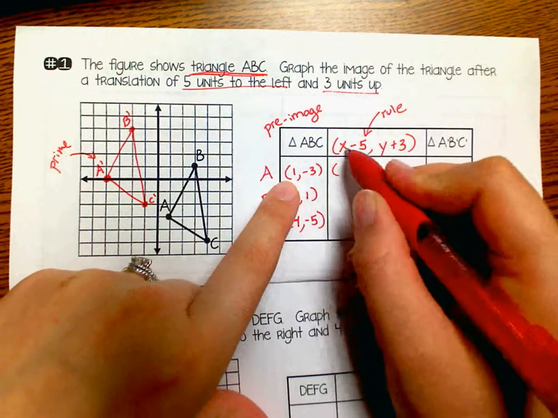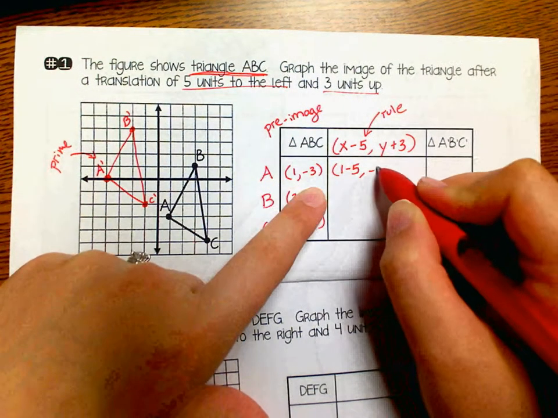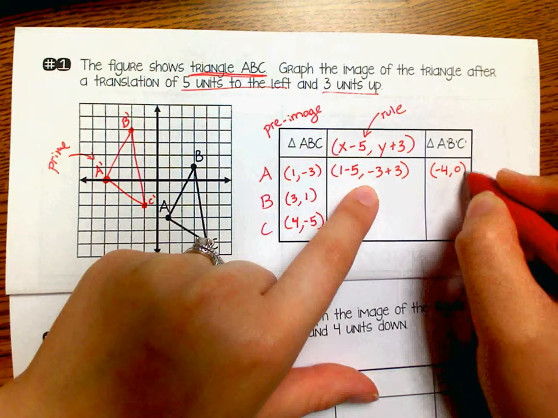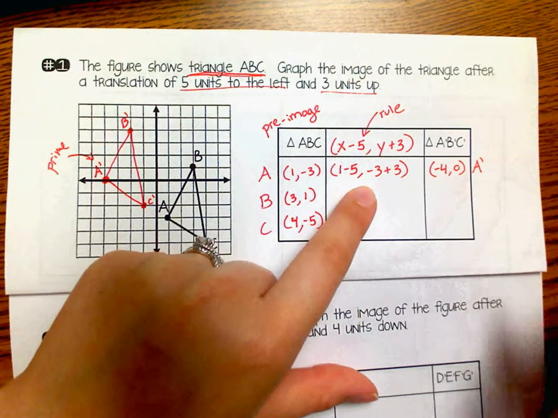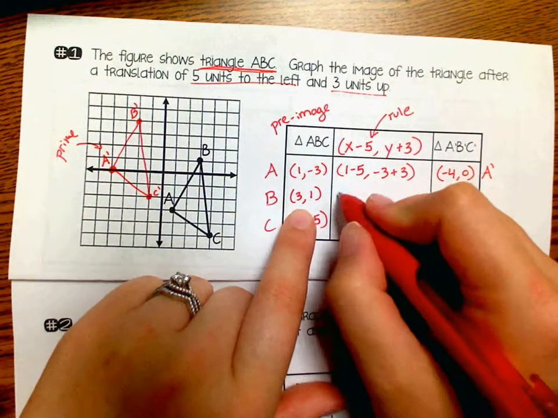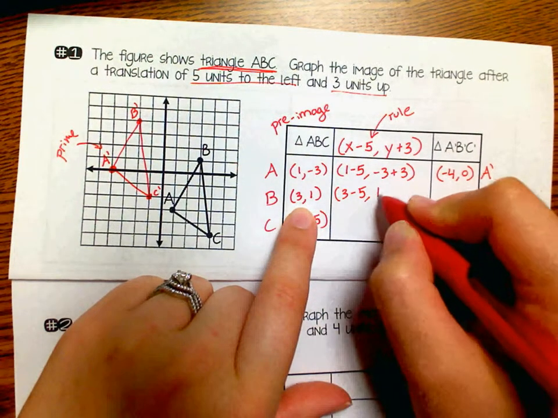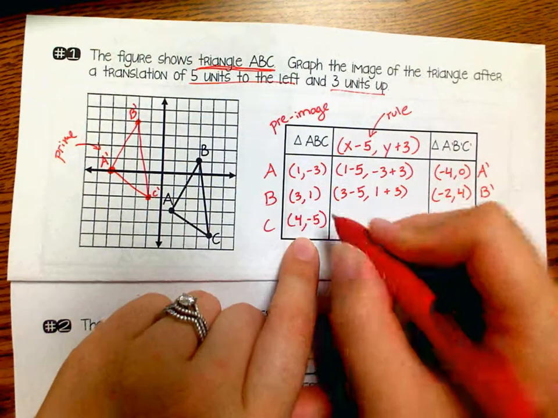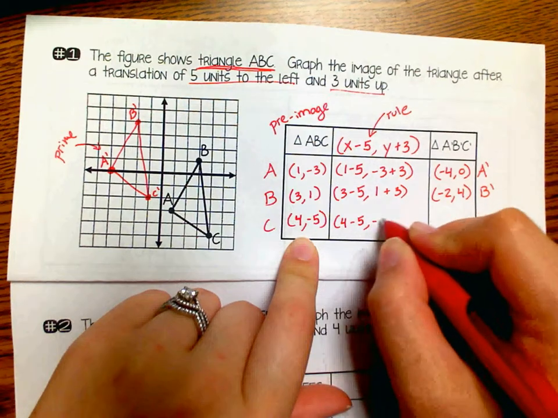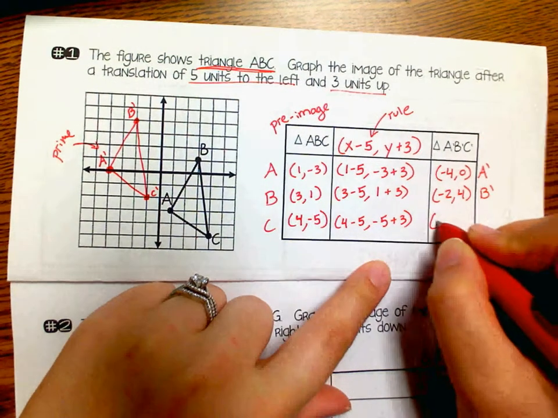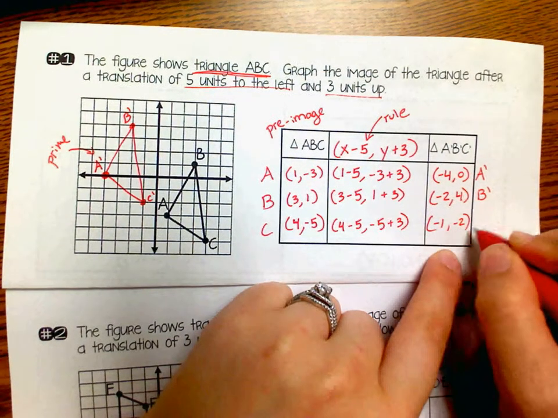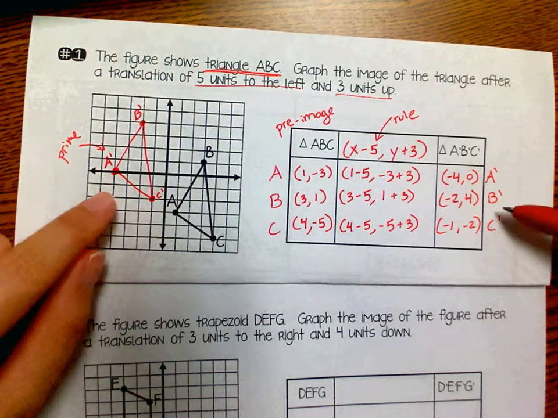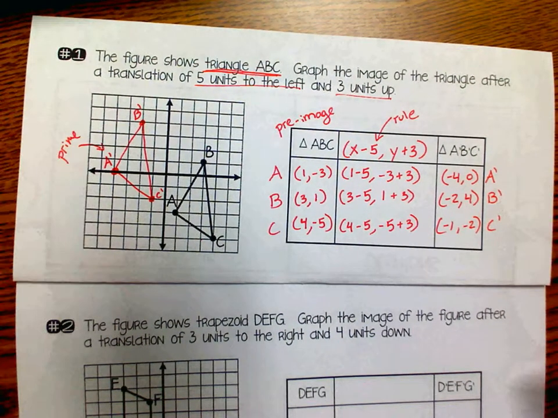So I'm going to do 1 minus 5, and I'm going to do negative 3 plus 3. So my new point will be (-4, 0), and we labeled that A prime. So I'm just going to make note of that over there. Next I've got 3 minus 5, 1 plus 3, so (-2, 4), labeled B prime. And my last one is 4 minus 5, negative 5 plus 3, and that's going to be (-1, -2), labeled C prime. And then I'm going to double check that these are the points that are actually matching up here, and they are, so I did this correctly.